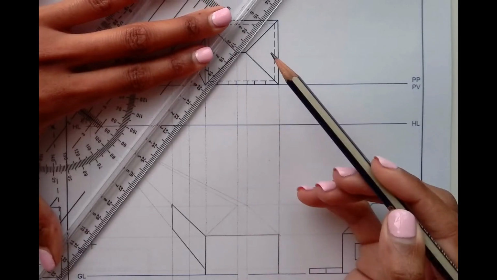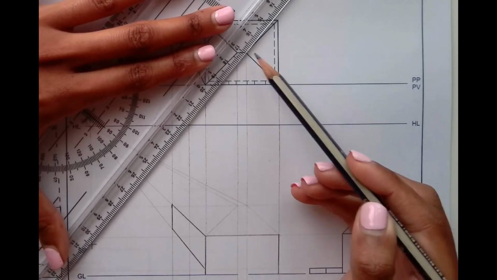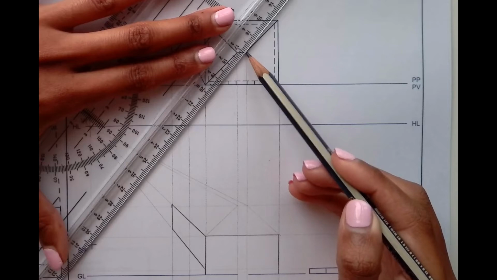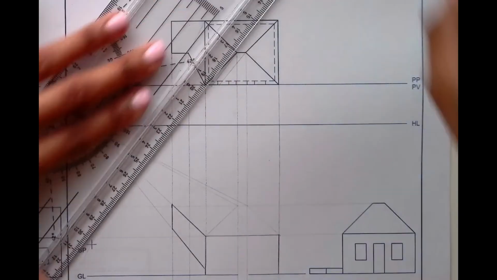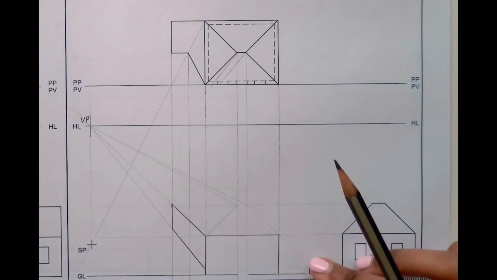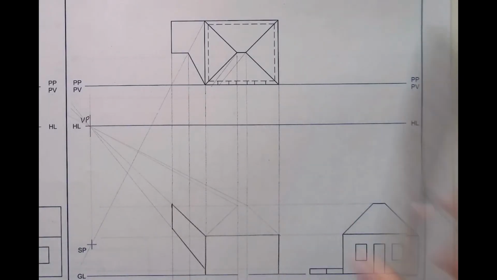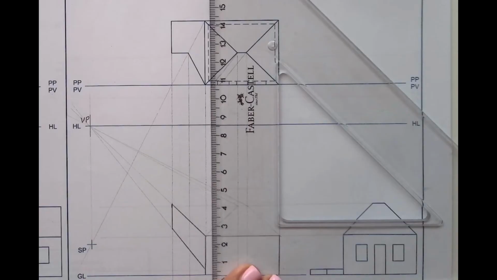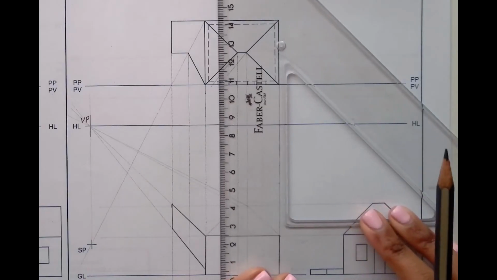So it's touching the picture plane. This one as well. So now that is the case, you bring them down.